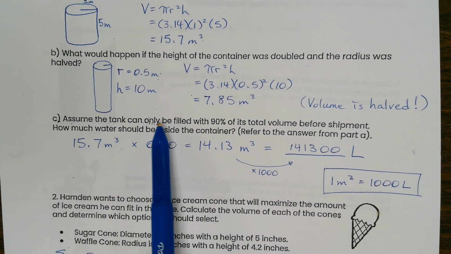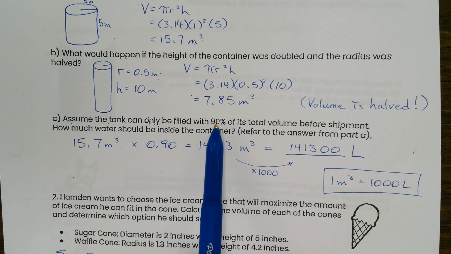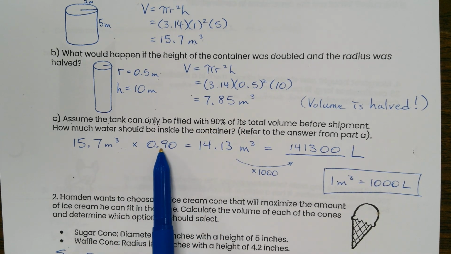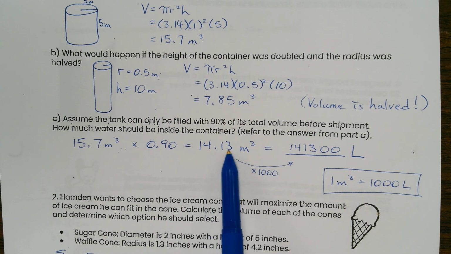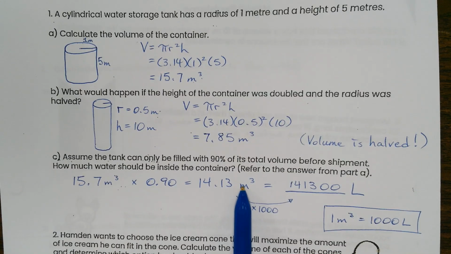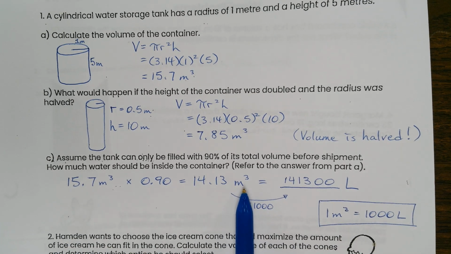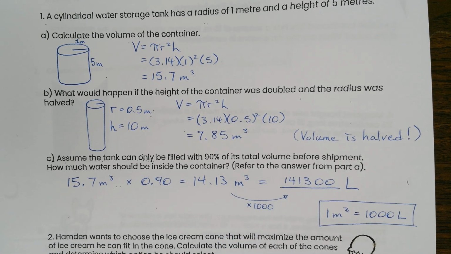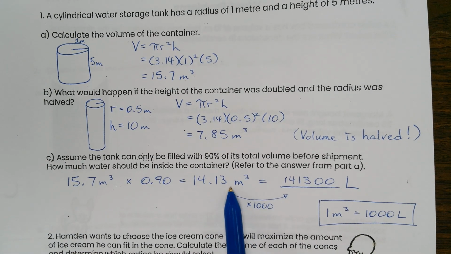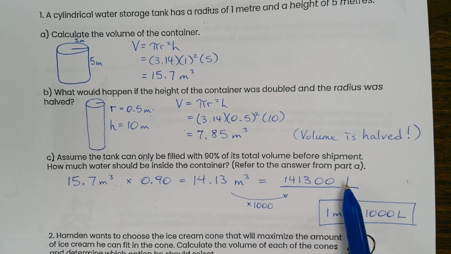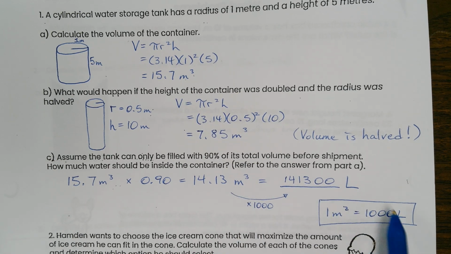Okay, assume the tank can only be filled with 90% of its volume. That means you times it by 0.90. It means 14.13 meter cube. Now, what unit do we usually measure water in? Liters, right? So meter cube is more for like air, space, that type. So that's why here I converted to liters, and the conversion between them is 1 meter cube is 1,000 liters.